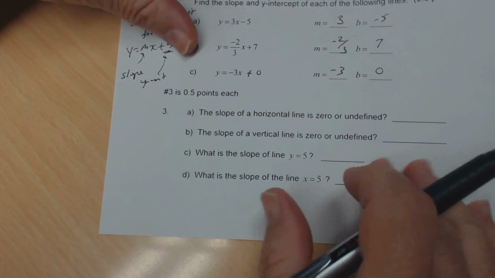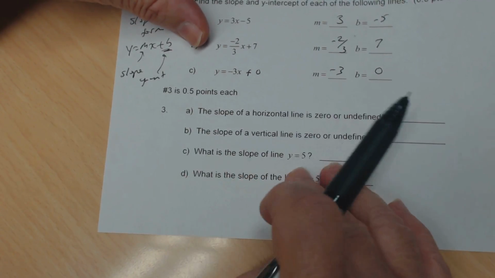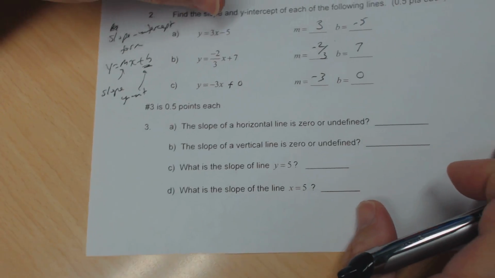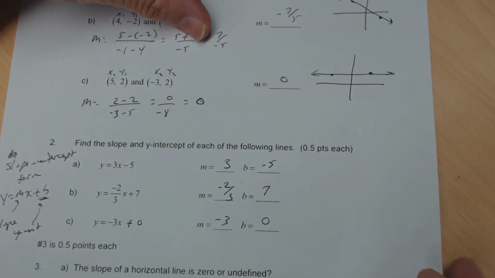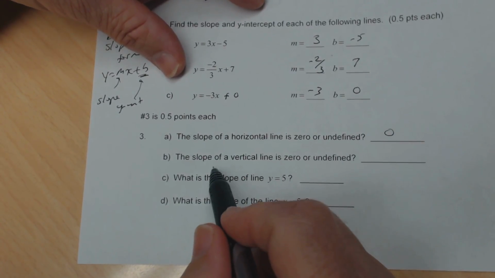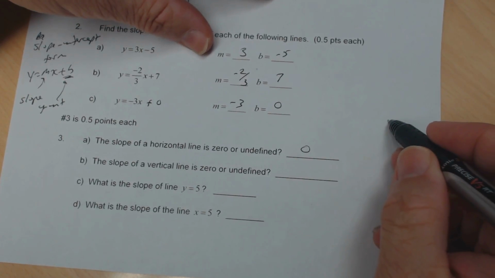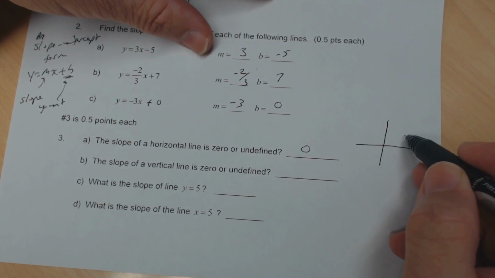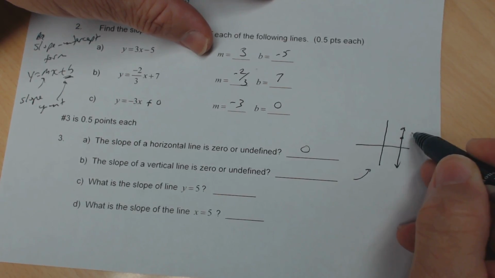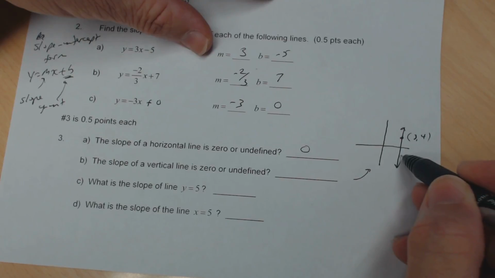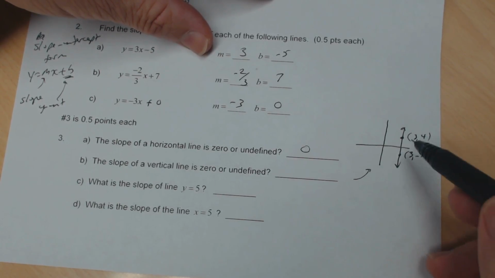All right. Okay, so number 3a, the slope of a horizontal line is 0 or undefined. Well, we just talked about that. The slope of a horizontal line is 0. So that answer is 0. The slope of a vertical line is 0 or undefined. Well, let's think about that. If you're not sure, look at a vertical line. So here's a vertical line right here. Let's say this point right here is (3, 4), and let's say this point right here is (3, negative 1). Okay? So there's your 2 points on this line.